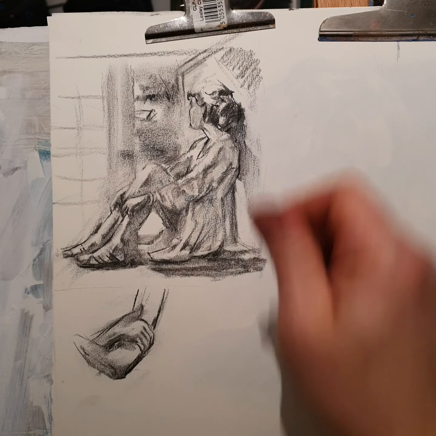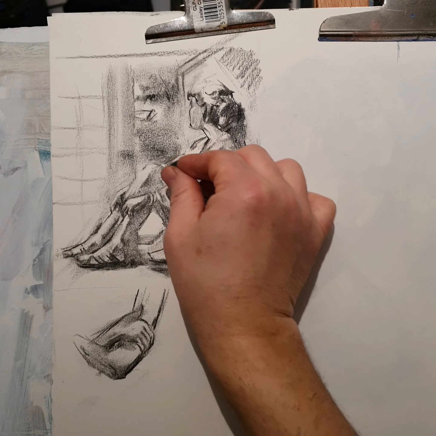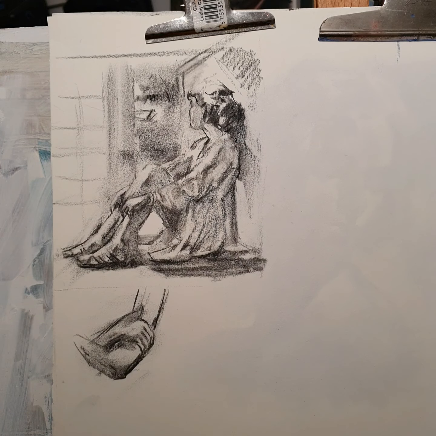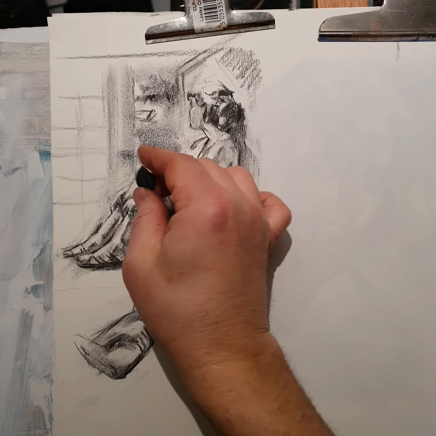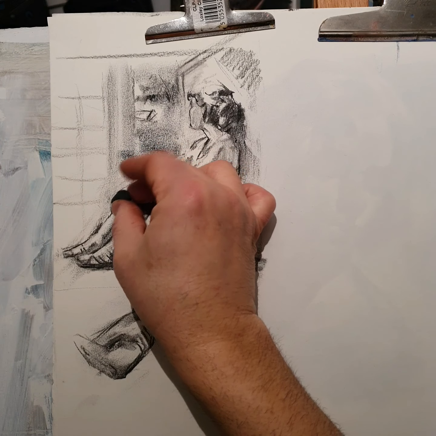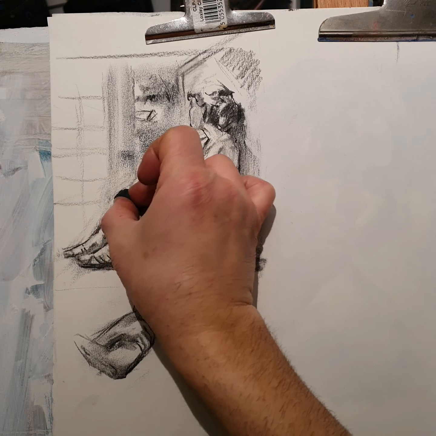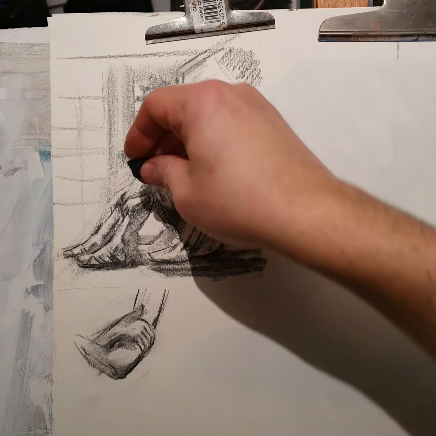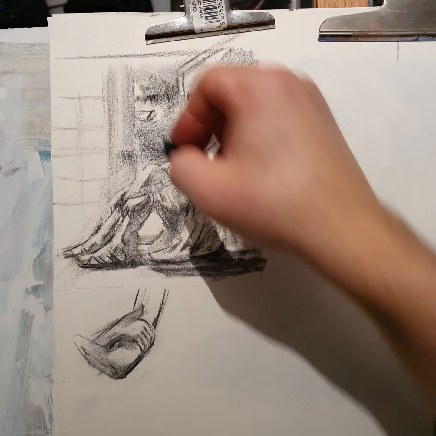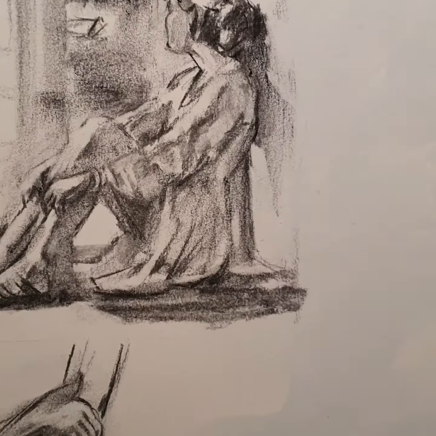And playing around with some folds again here, the shape of the folds. Let me focus on that so you can see what I mean.